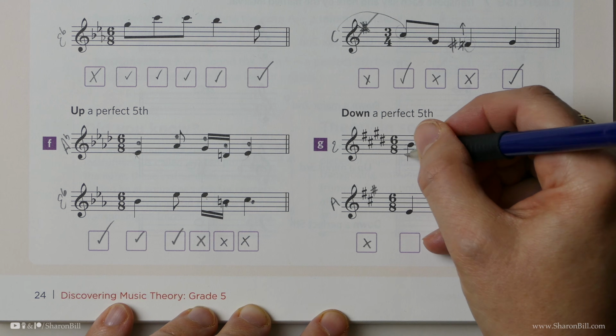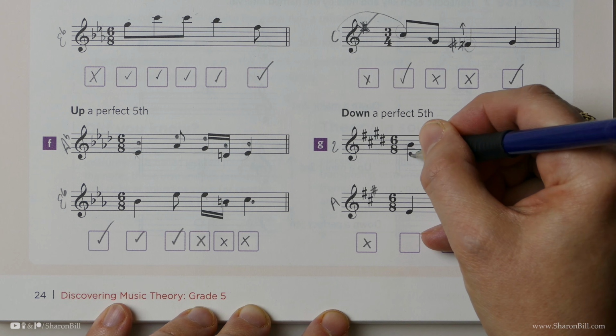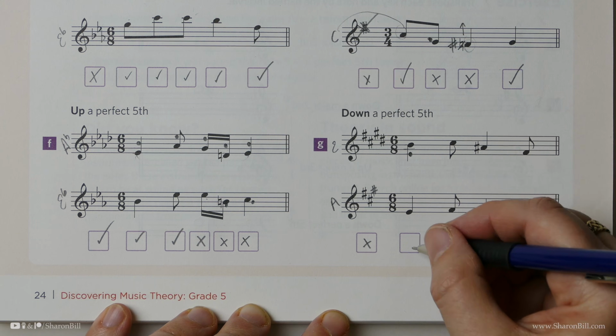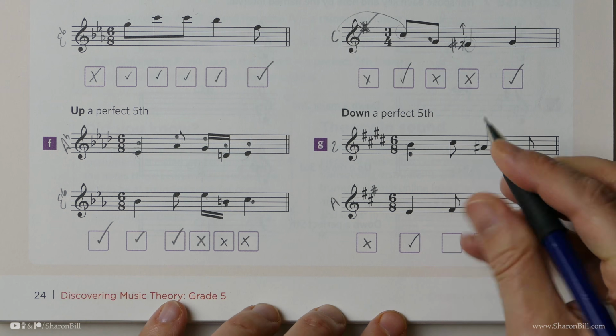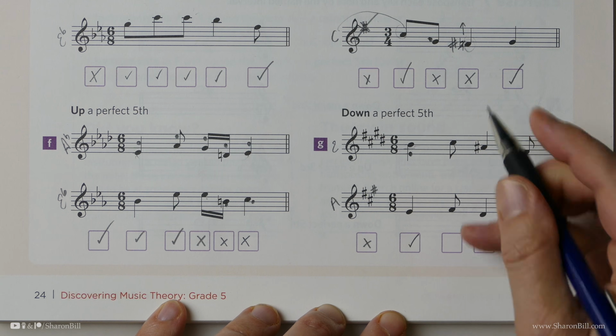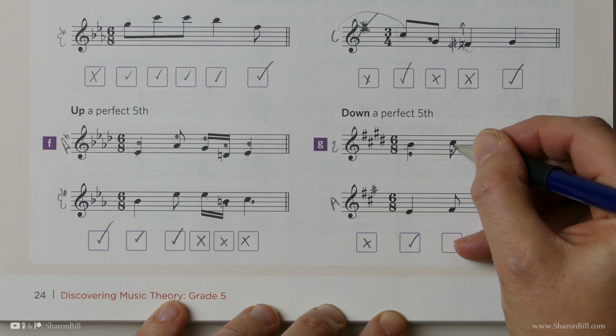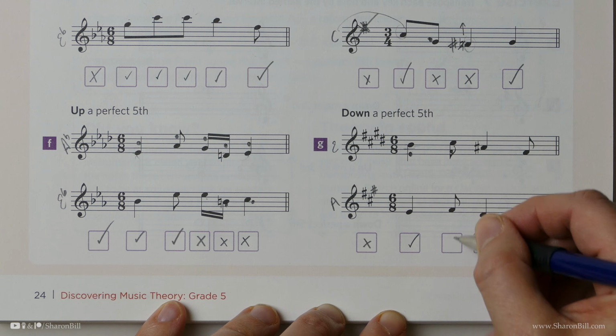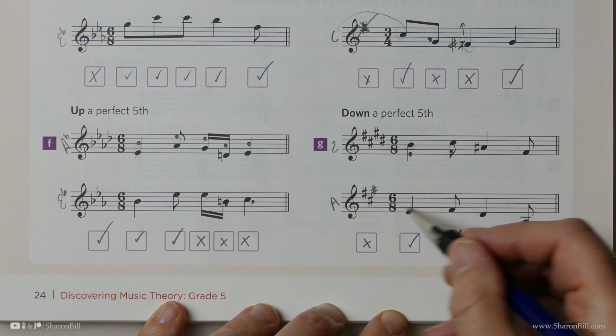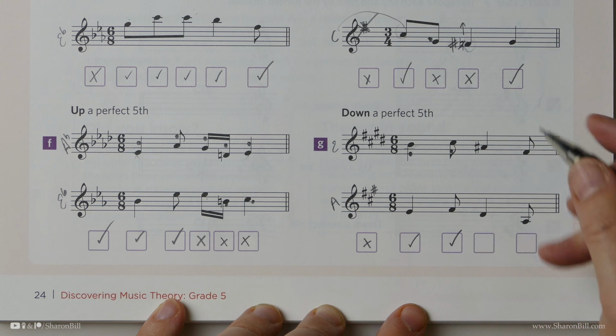Now down a perfect fifth. 1, 2, 3, 4, 5. That takes us to an E. That's correct. Now we should be going up a step next door. 1, 3, 5 to the F. That's correct. Of course, it's an F sharp, but your key signature deals with that.